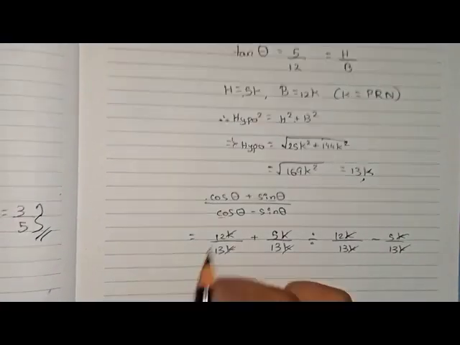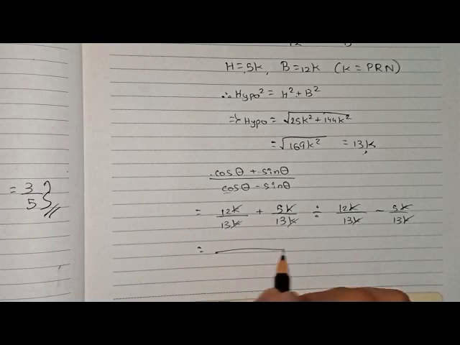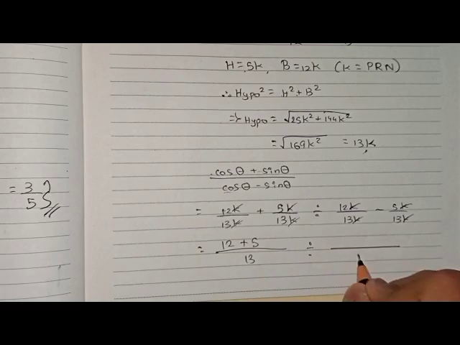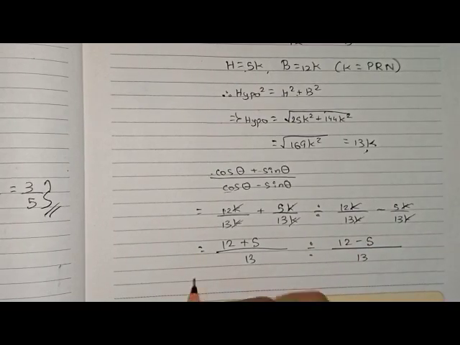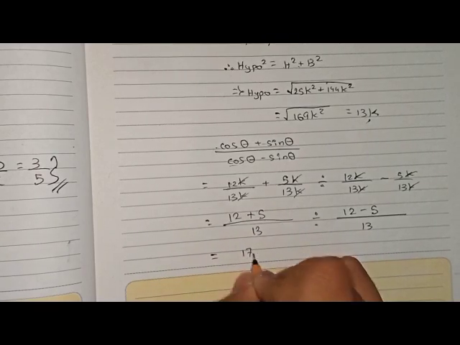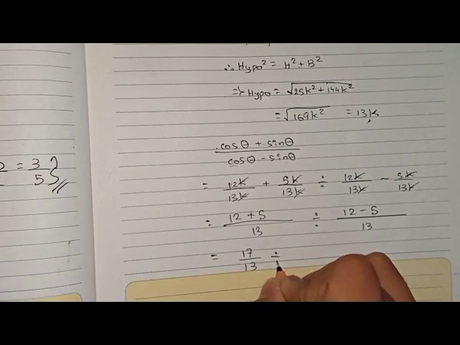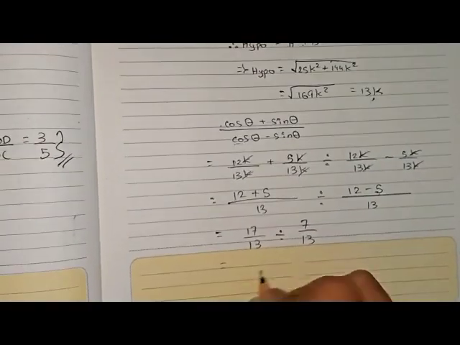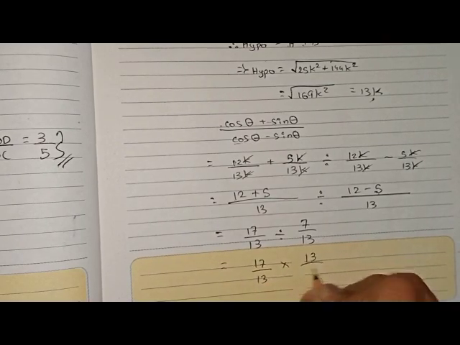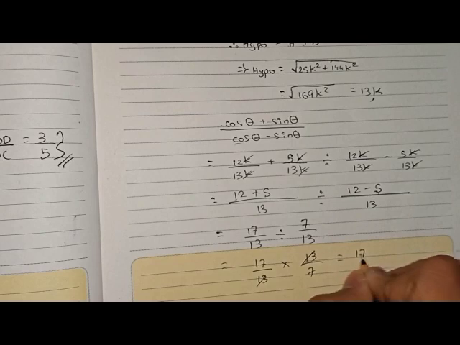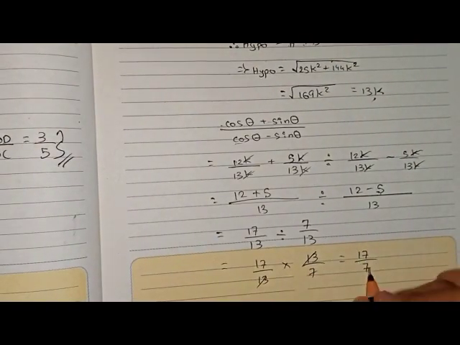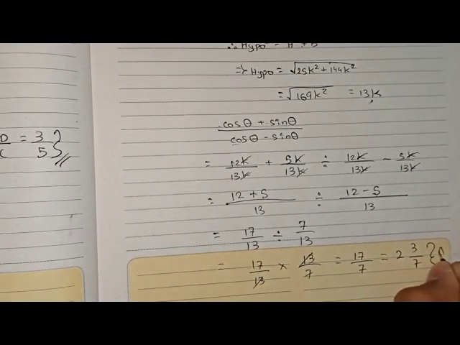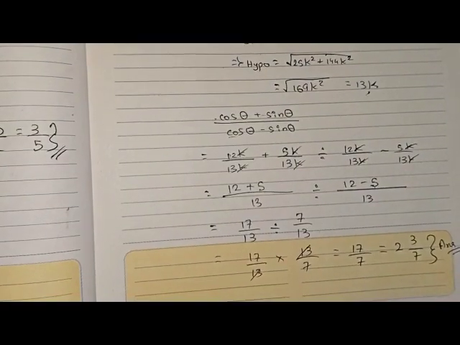So now we came to a simpler form. Here 13 we take as common, so 12 plus 5, divided by 12 minus 5. So 12 plus 5 is 17 by 13, divided by 12 minus 5, 7 by 13. Now reciprocal it: 17 by 13 multiplied by 13 by 7, 13 cut, so 17 by 7. You can leave it here, or convert it into a mixed fraction, 2 whole 3 by 7. So this is the final answer for this question. Let's move on to our next question.